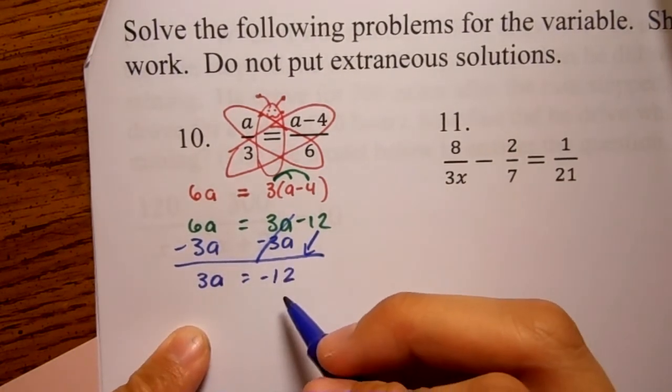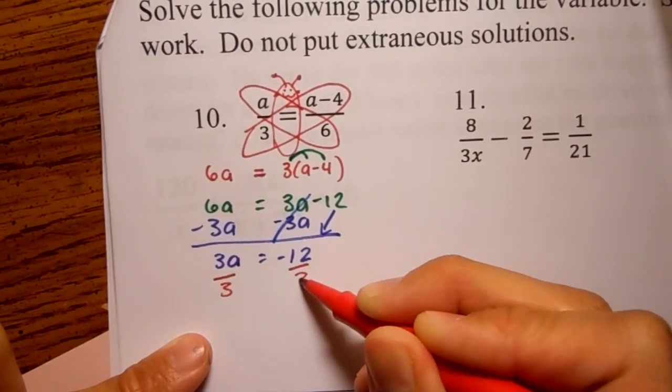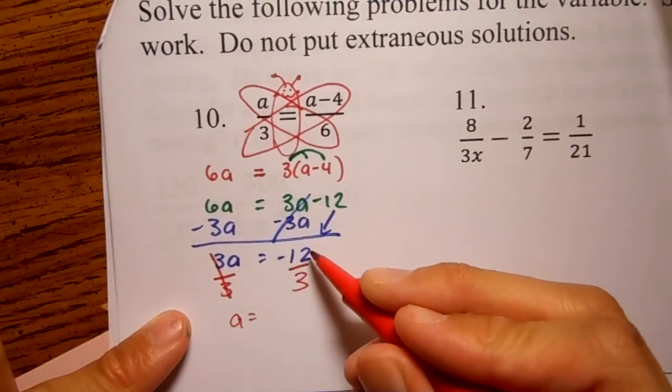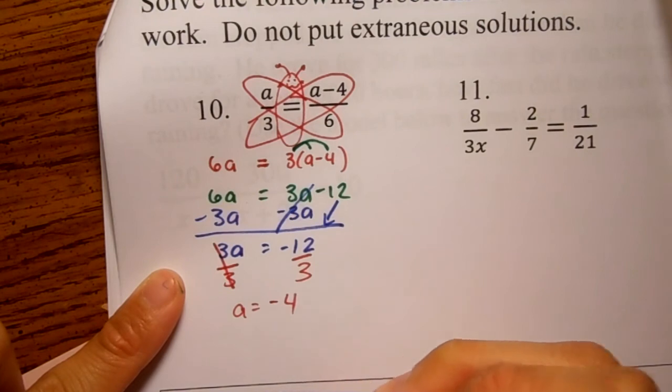And there's a one-step equation. Divide both sides by the coefficient. Divide by 3. Divide by 3. Bam. Cancels out. A is equal to negative 12 divided by 3, which is a negative 4. Your answer is a equals negative 4.